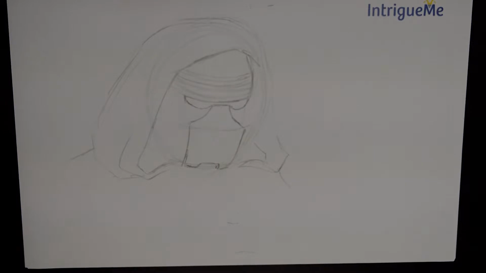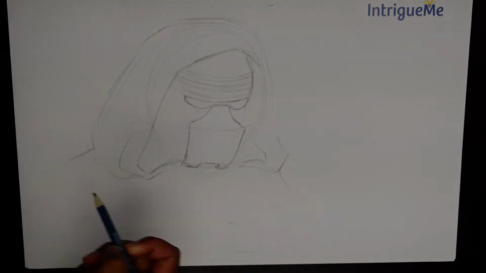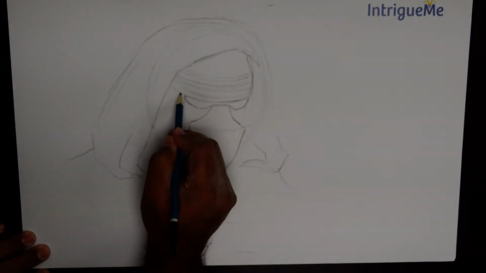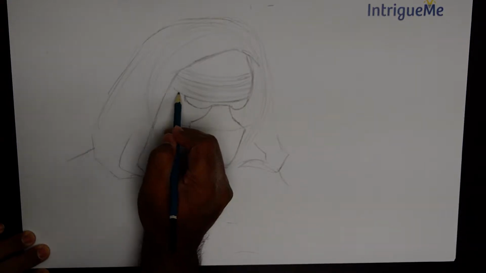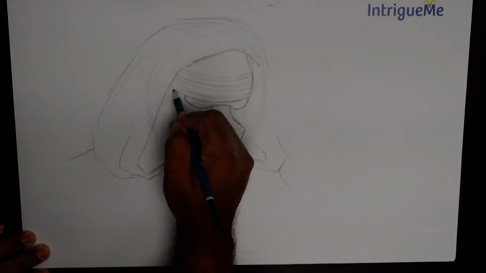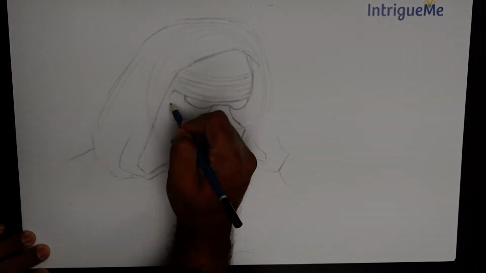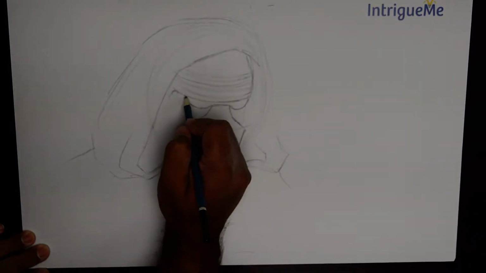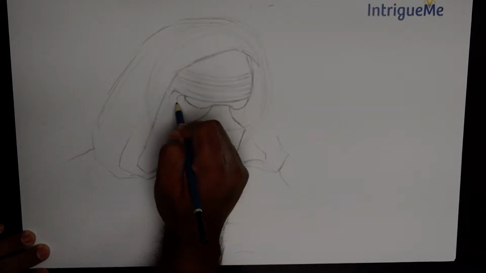Okay, so this is almost complete in the sense that that is the primary design. Now around here is where there are the extra details that come in.